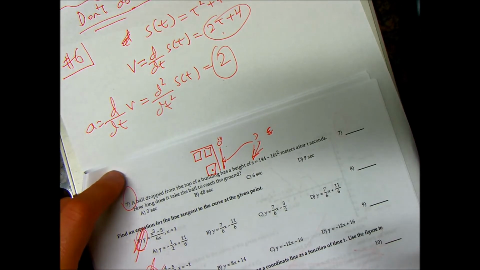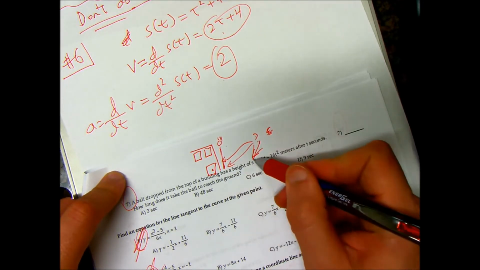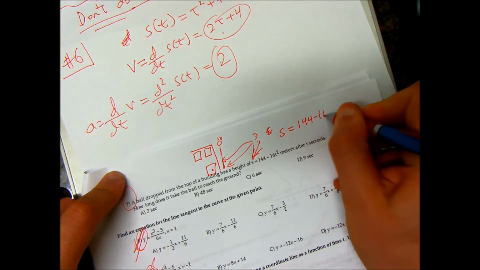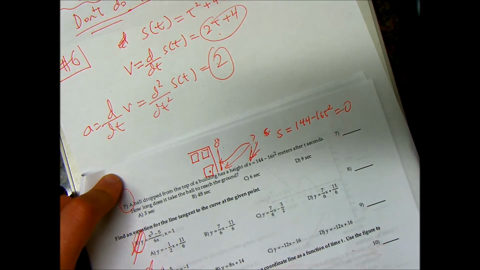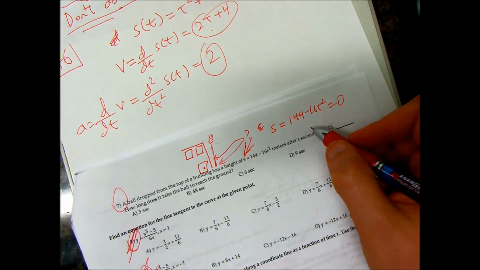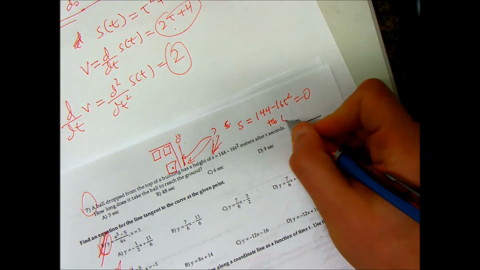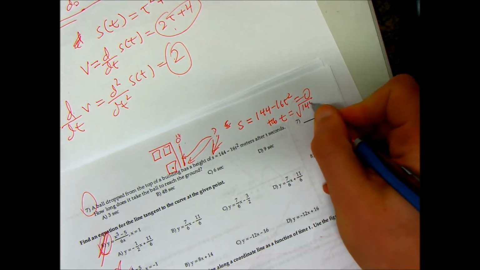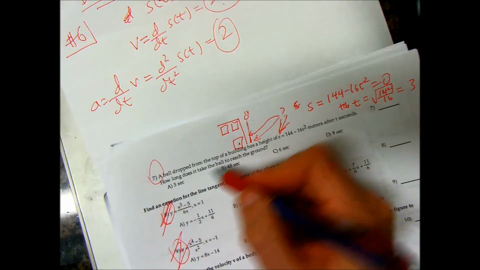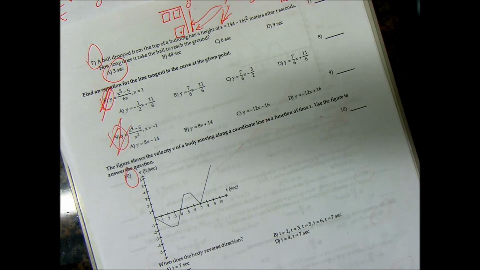Now, how long does it take to get to the ground? Well, if it's on the ground, then my s is equal to 0. So s, which is this, is equal to 0. And if I solve for t, I get my answer. I think we decided that it ended up being 3 seconds. Let me see. So it's going to be 16t squared equals 144, so t is equal to the square root of 144 over 16, which is 12 over 4, which is 3. So it's 3. Okay, they even make the numbers nice for you. We did these in class.